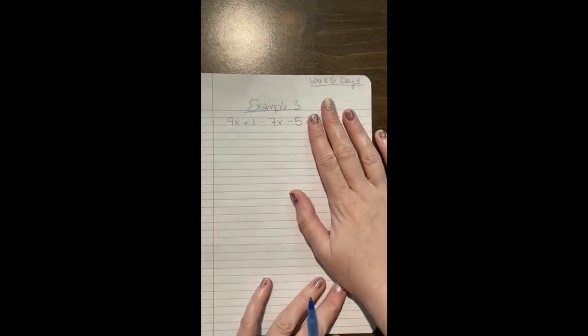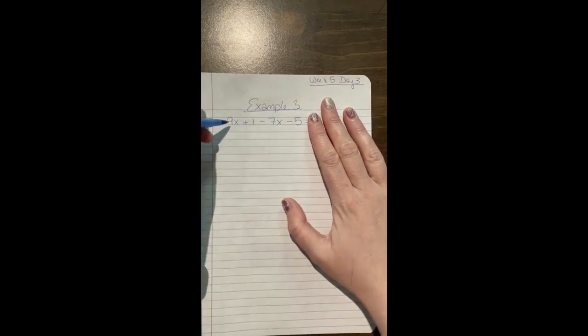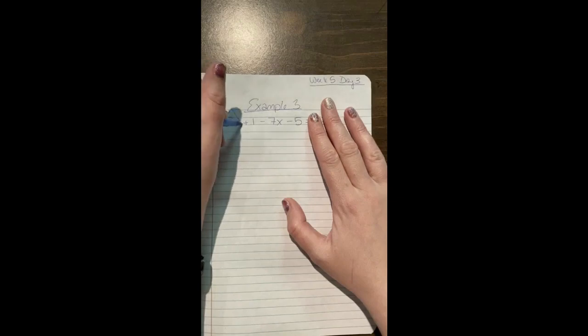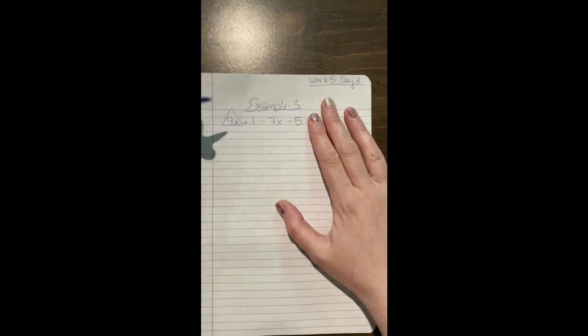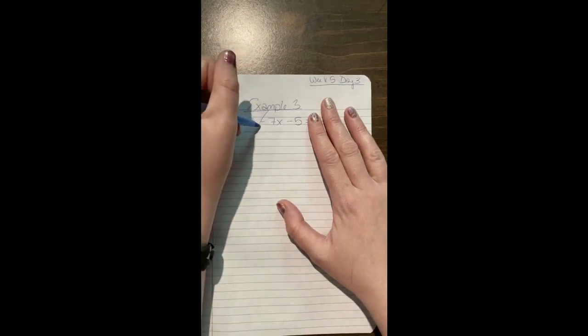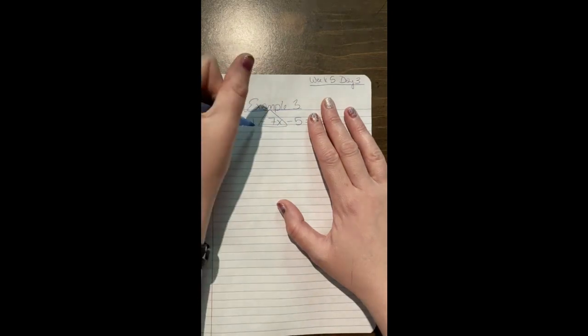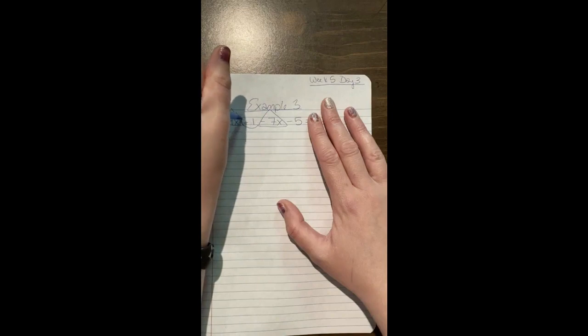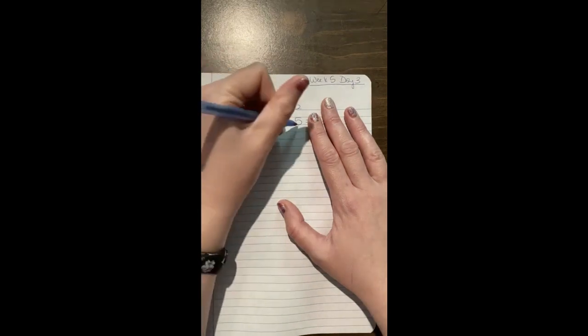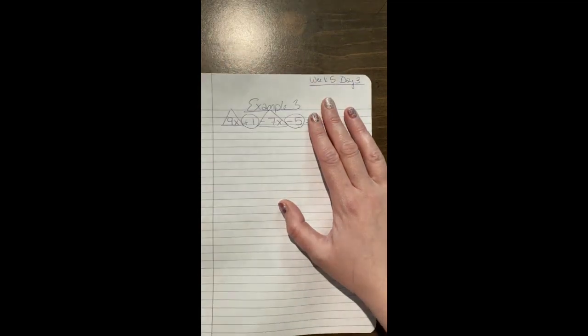So if I look at the left side, I have 9x and negative 7x. So I'm going to put a triangle around those. So I have a positive 9x that can be combined with a negative 7x. And also, for another set of like terms, I have a positive 1, which can be combined with a negative 5.